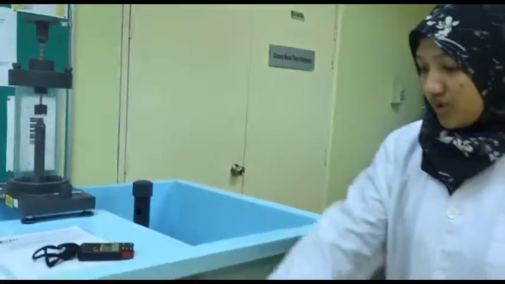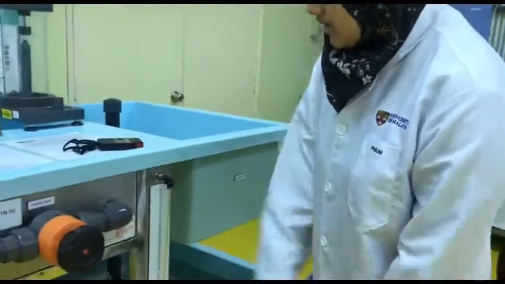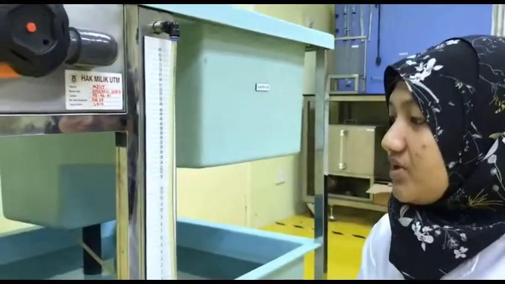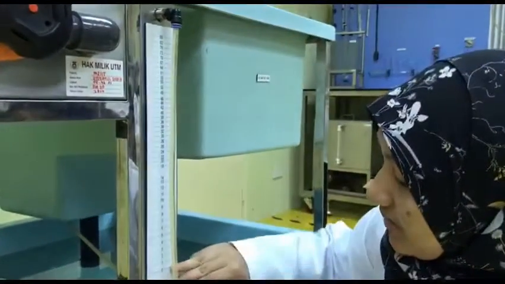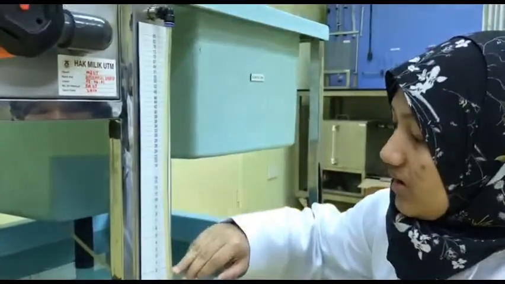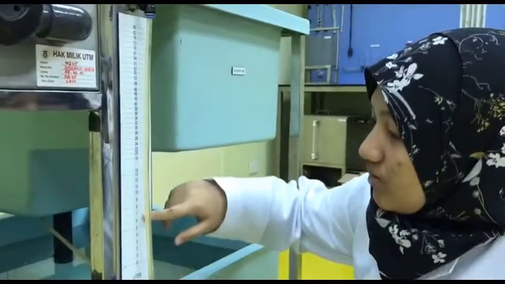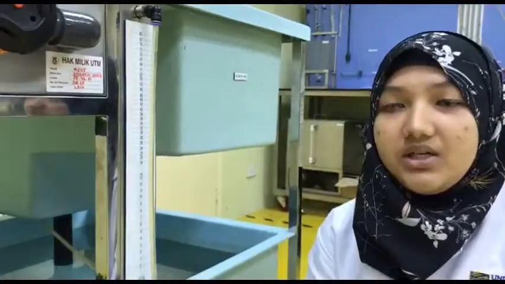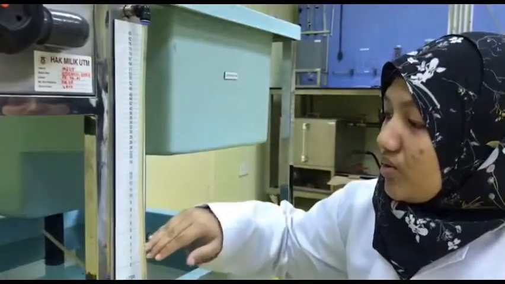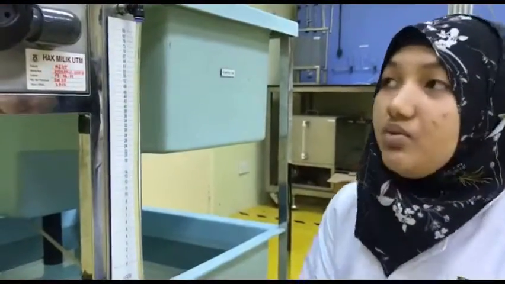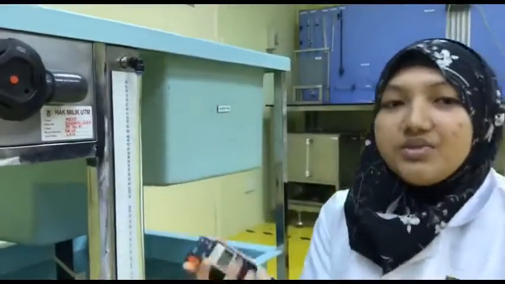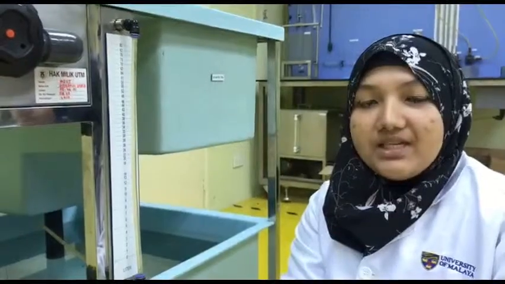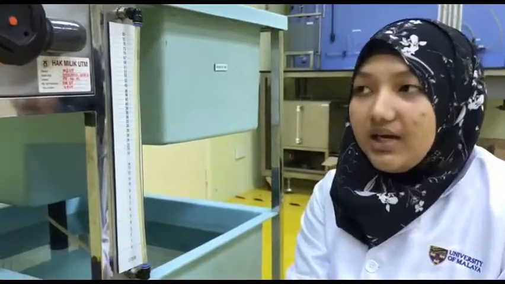Okay, next we move to this part. When we are looking at the manometer, make sure the eyes of the observer are level with the water level. So if we start with 0, we need to make sure that it ends with 5. And it is advisable that the person who looks at the water level is the same person who will stop the stopwatch, to make sure that the data we get is as accurate as we can.